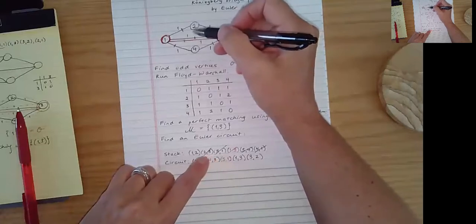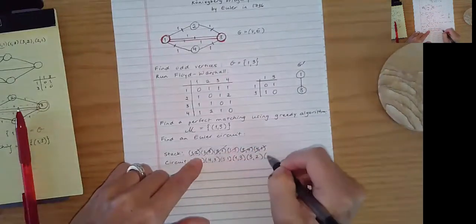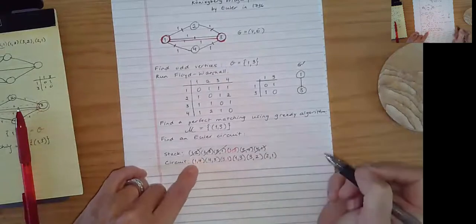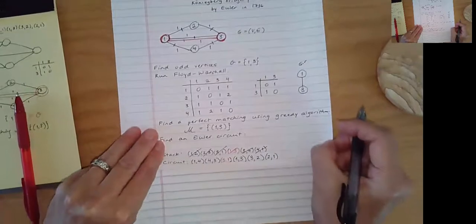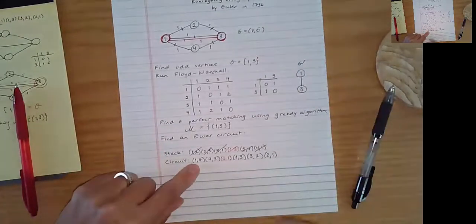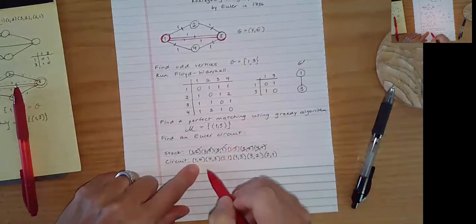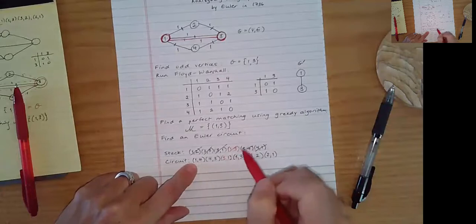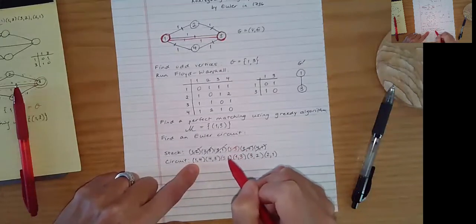So I pop the edge, reverse it to 1, empty out the stack, and I'm finished. Now we should be able to follow the circuit and see that, in fact, I can start at vertex 1, come back to vertex 2, and actually traverse every edge in the graph.